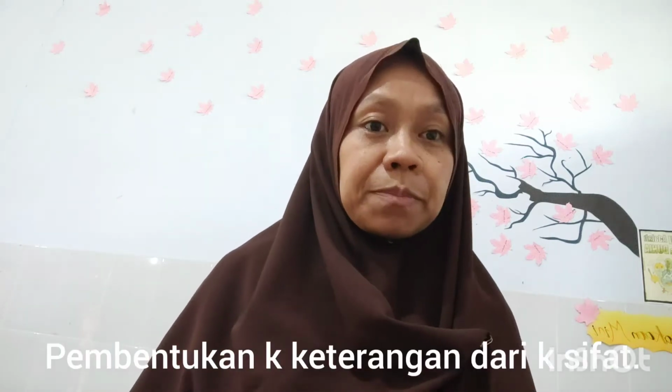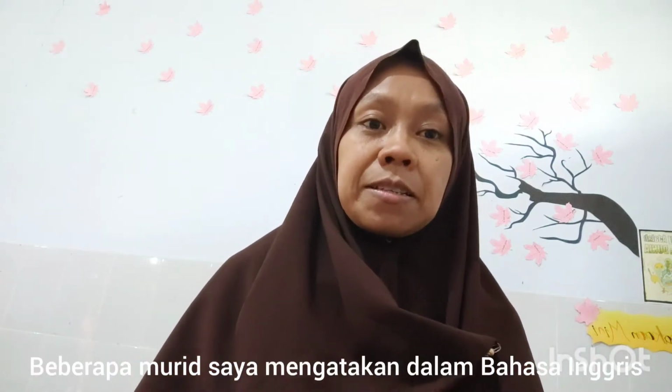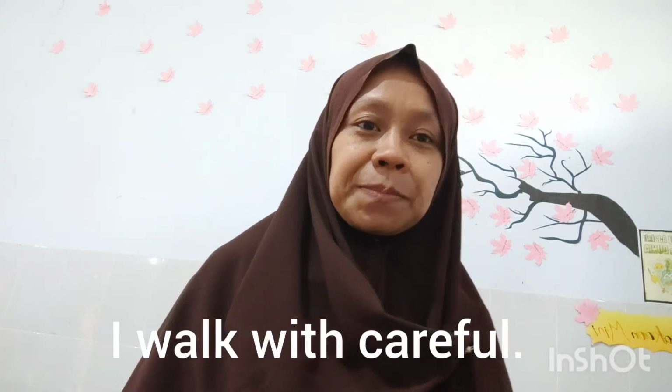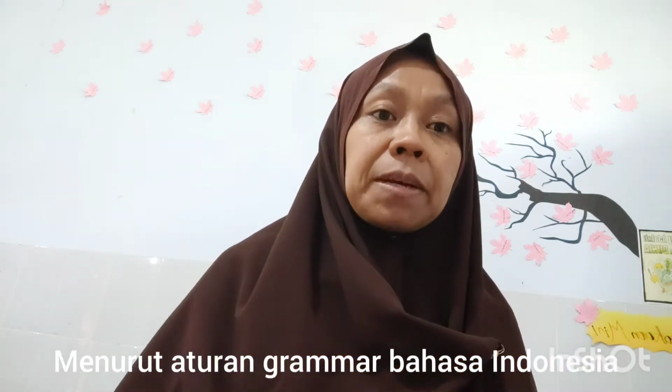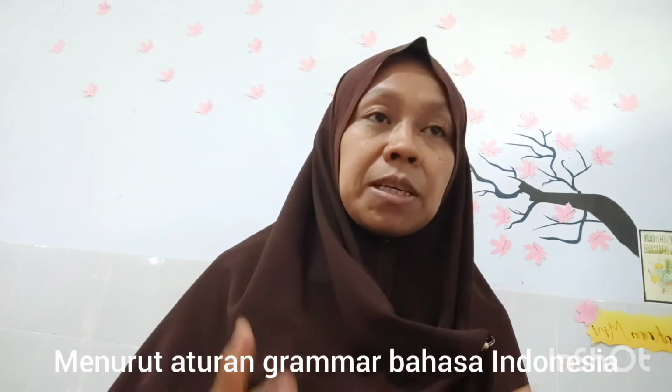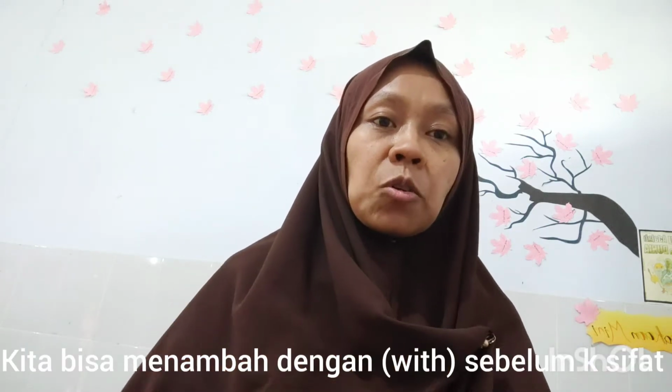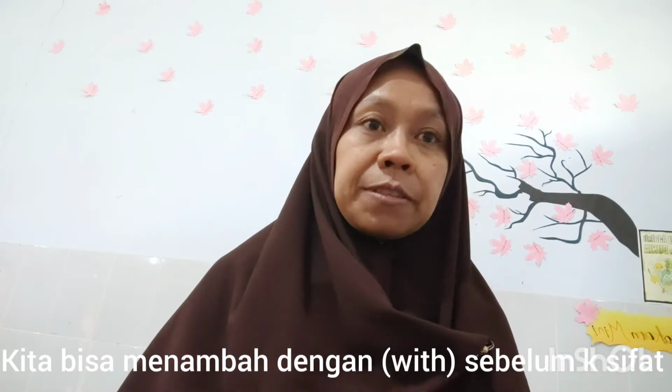The first problem deals with word formation, especially the formation of adverbs from adjectives. I often hear or read my students saying or writing sentences, for example, "I walk with careful." You see, in Indonesian grammatical rules, if we want to form an adverb from an adjective, we have to add "dengan", or "with", before the adjective.